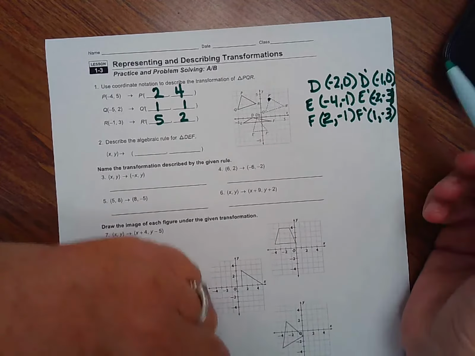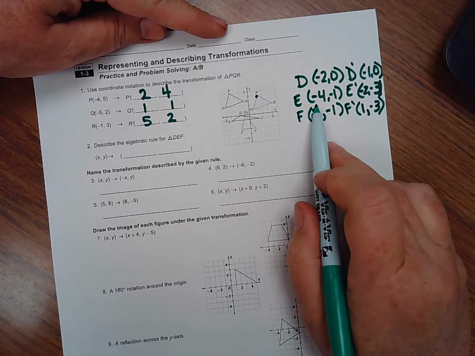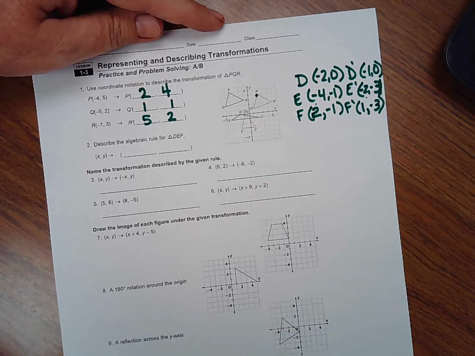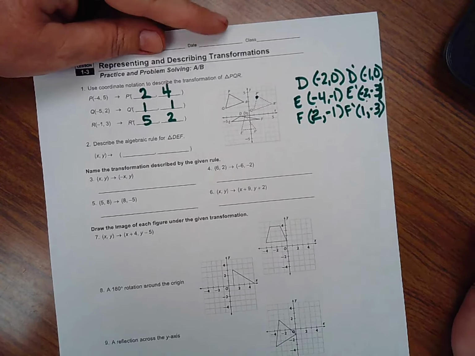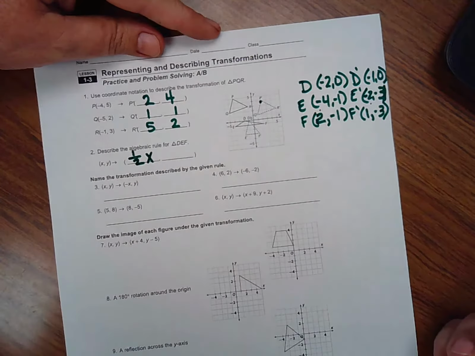Okay, so what I'm seeing happening is -2 went to -1, -4 went to -2, and 2 went to 1. All of the x's went to half of what they originally were. So you have 1/2 times the x.